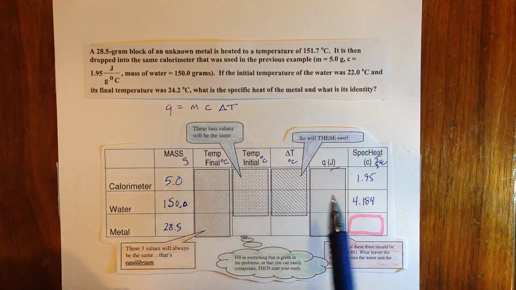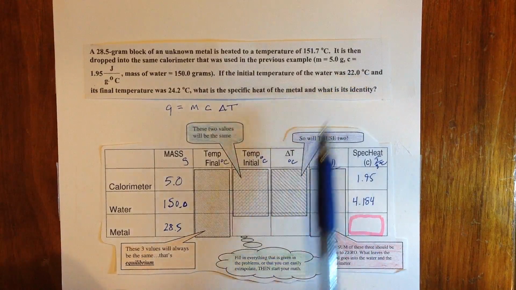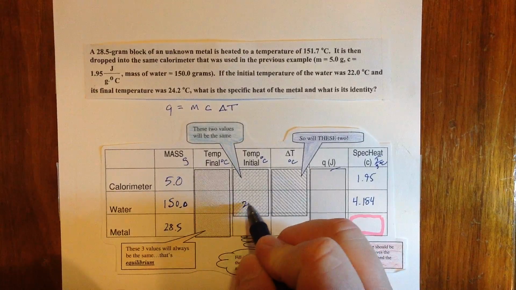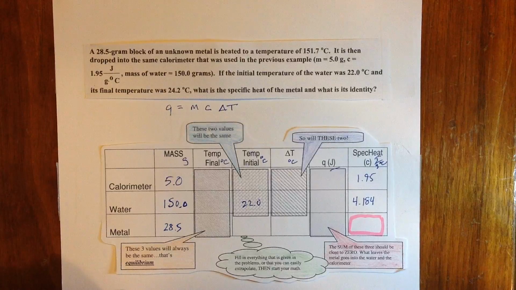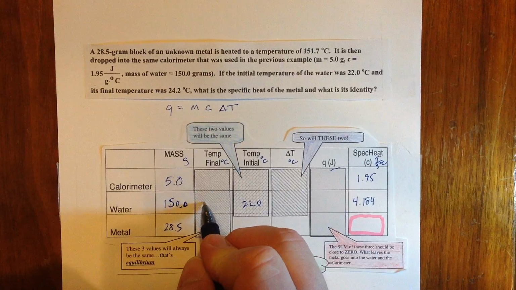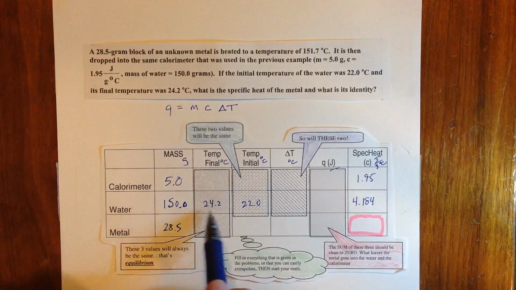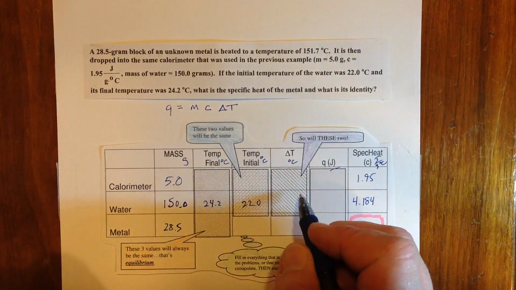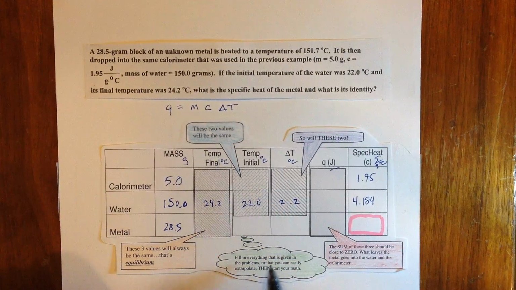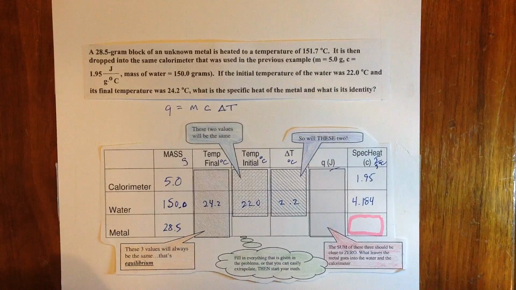Well, let's see what else we've got up here. We see that the initial temperature of the water was 22 degrees Celsius. So we come here, initial temperature, water, and we're going to put 22.0 right here, and again that's degrees Celsius. We see that the final temperature of the water was 24.2 degrees Celsius. So that's water, final temperature, 24.2. Alright, and we can do the simple math there, 24.2 minus 22, and that's going to give us an answer of 2.2 degrees Celsius. And we can keep that number because we got 3 significant figures in each of these, so we can keep 2.2 there.